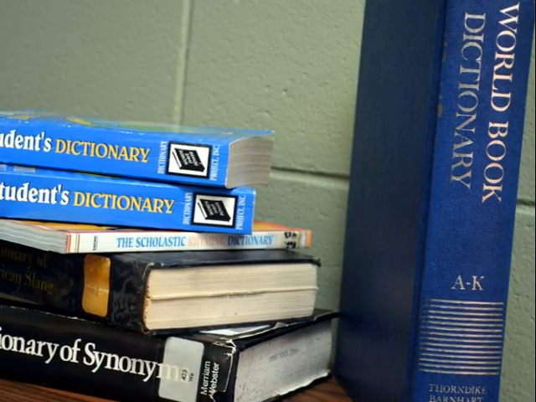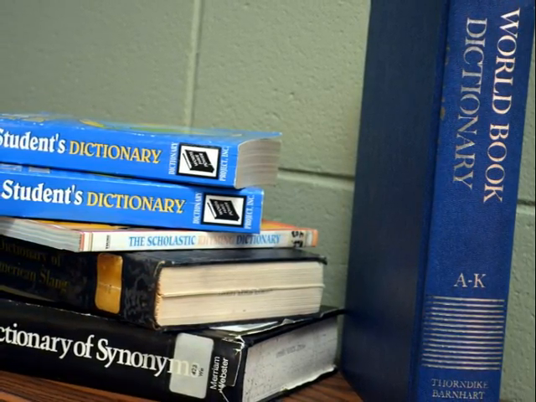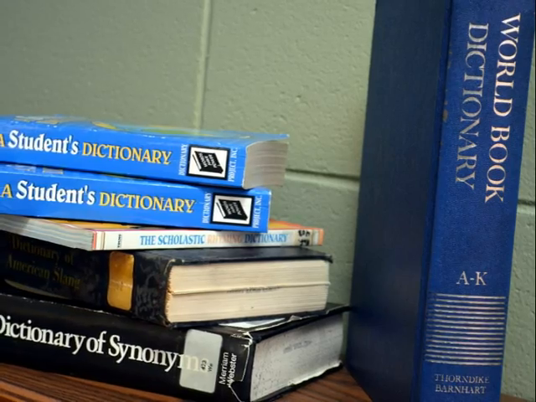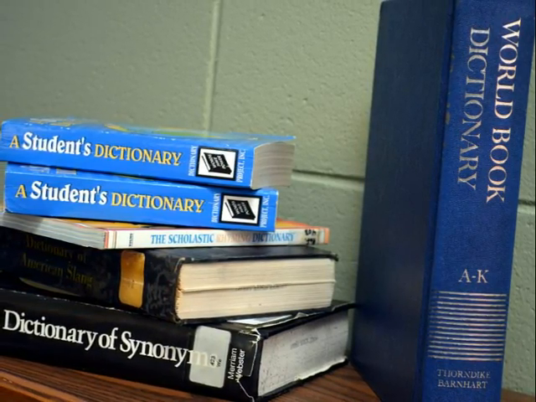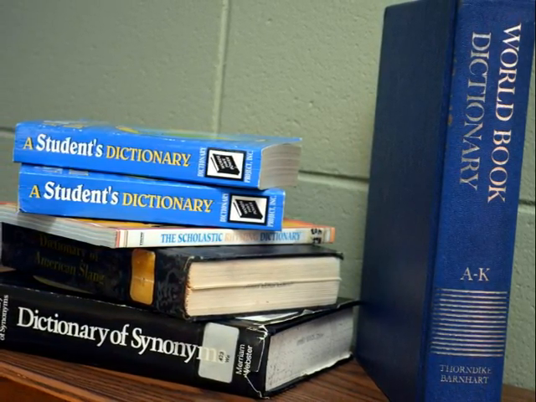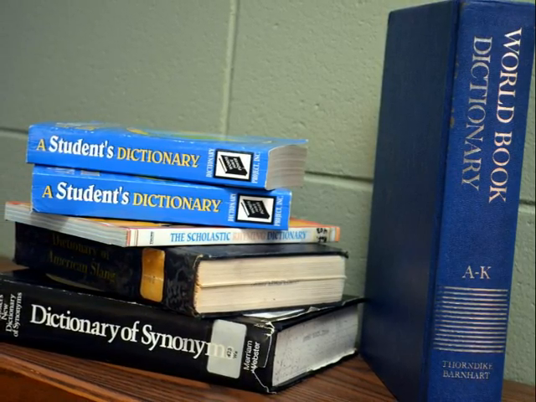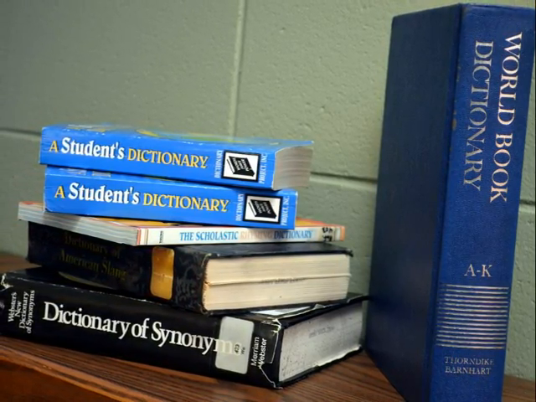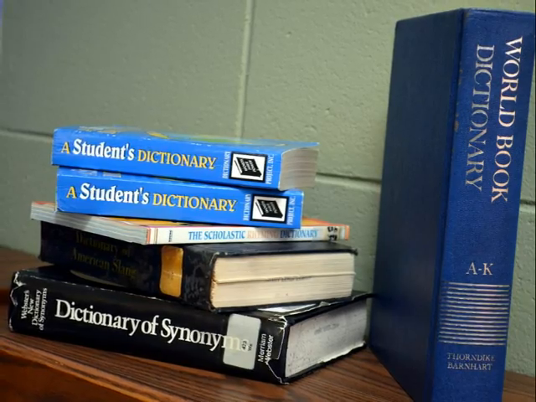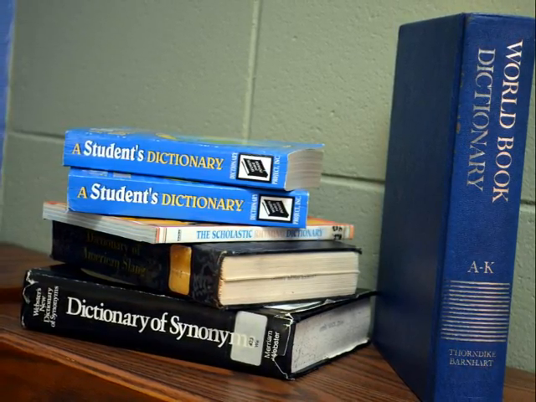Next in our reference collection, we come across our dictionaries. Dictionaries come in all shapes and sizes. There are student dictionaries, pocket dictionaries, and subject-specific dictionaries. No matter which type you pick up, they all have a few things in common. First, words are arranged in alphabetical order.